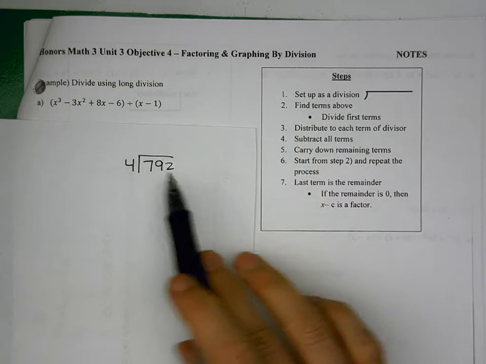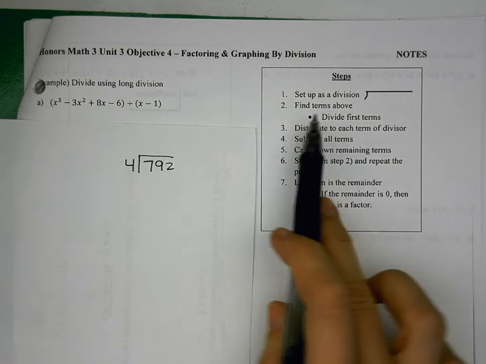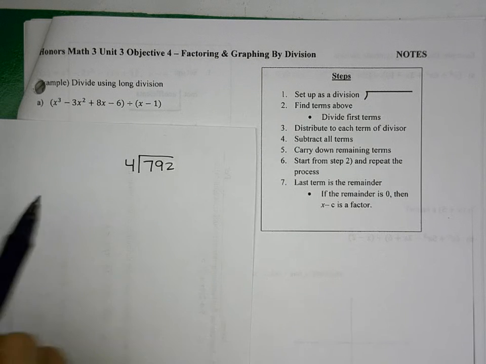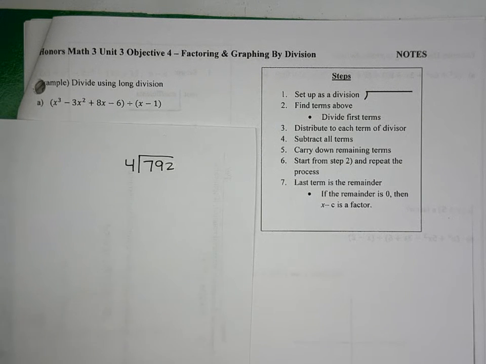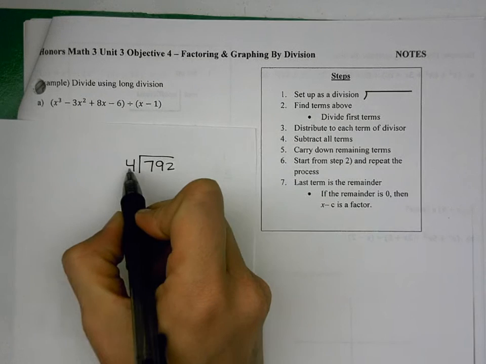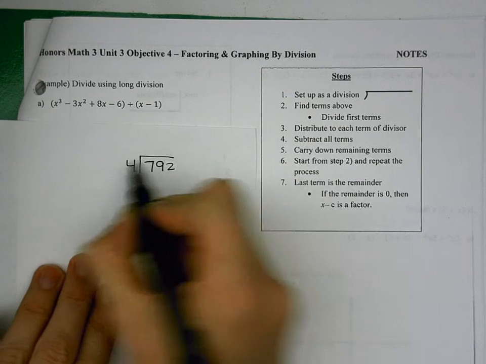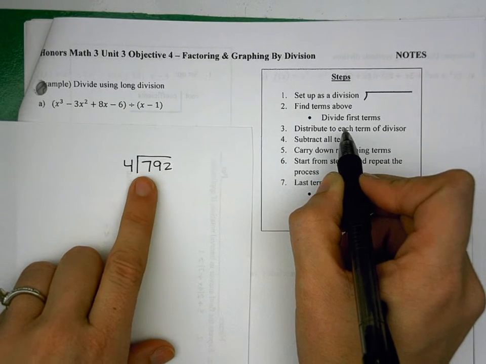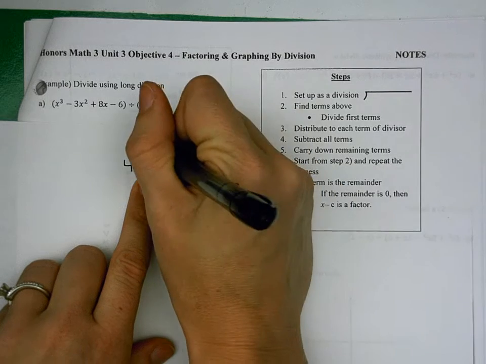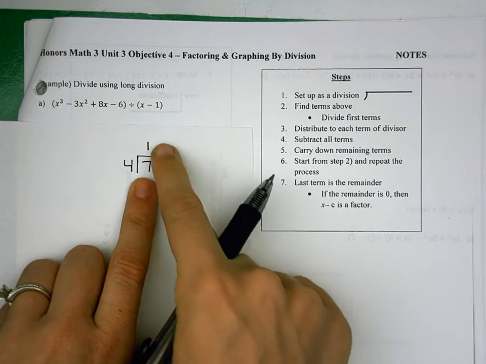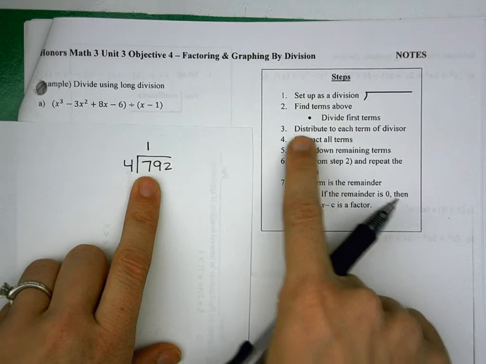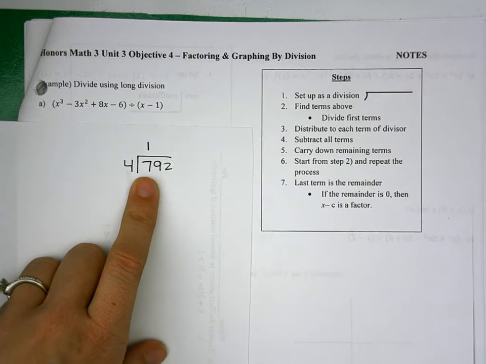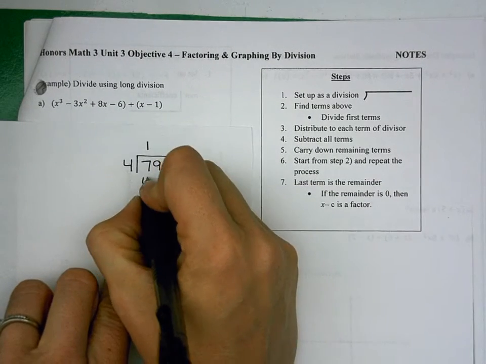your division. Right? 4 divided into 792. Next, you'd be looking at finding the terms above by dividing your first term, in this case our 4, into our 792. So if we were to take this 4 and ask ourselves, well, how many times does 4 divide into 7, aka 4 times what gives me 7? Well, there's nothing perfect that gives it to me, but it's about 1, and so we'd put a 1 above. And then we'd be distributing each of our terms to our divisor, so aka multiply, right? 1 times 4 is 4.